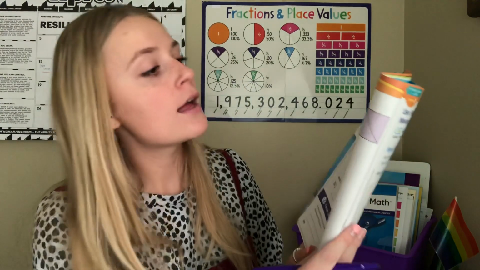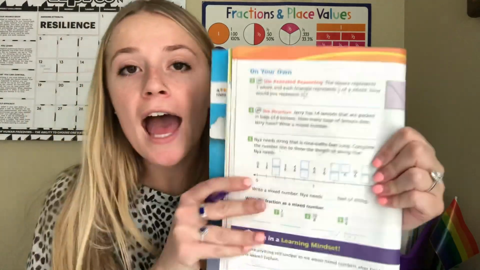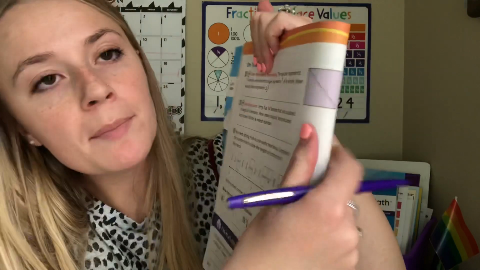Awesome, awesome. Last page, page 376, so on your own. Number 3, the square represents one whole and each triangle represents half of a whole. How would you represent 3.5? So here's my picture. It's kind of curved.